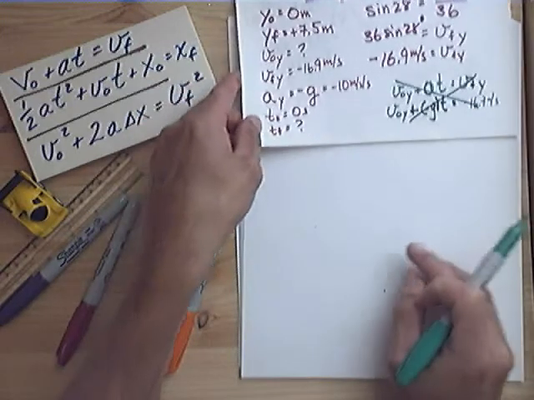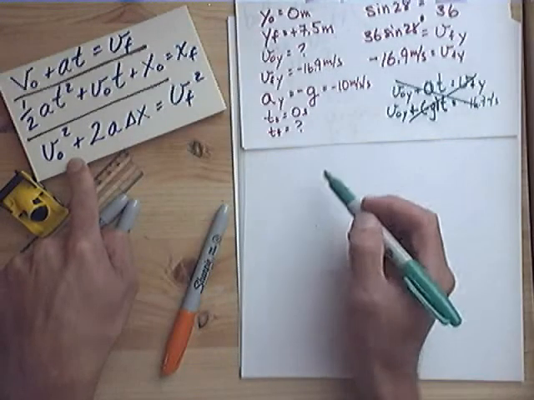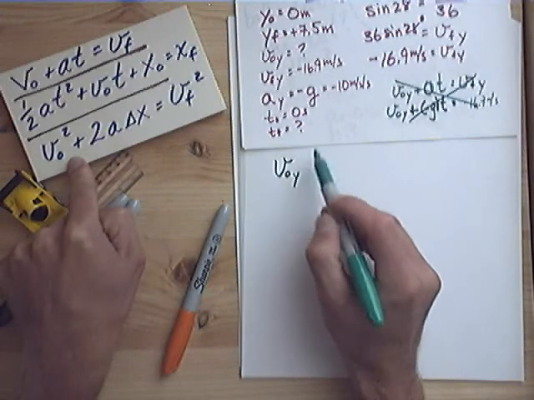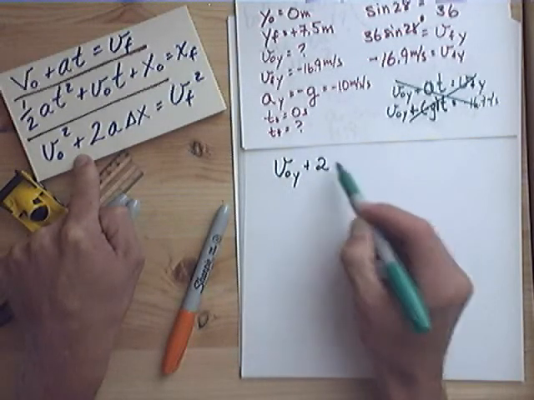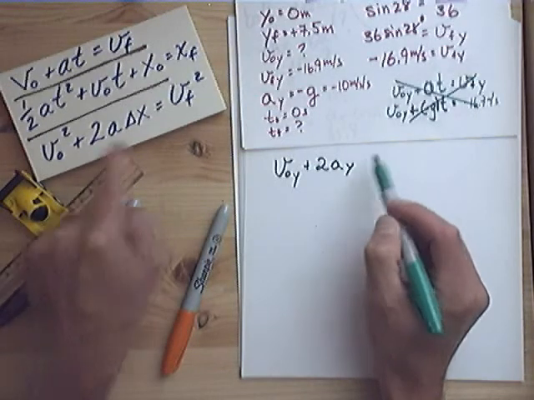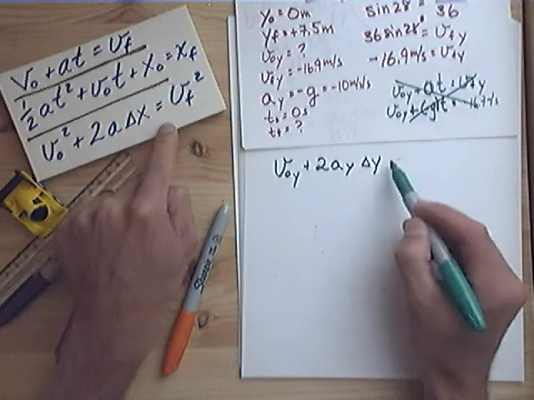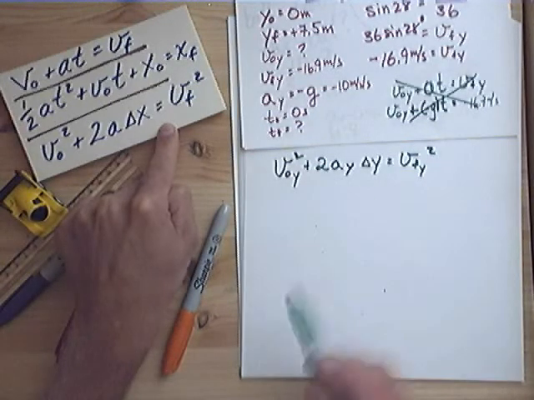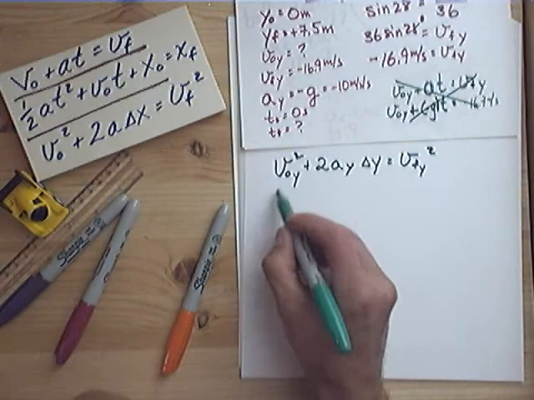Let's use this one. So, v initial in the y direction squared plus 2 times my acceleration in the y direction times my delta y is going to give me my velocity final in the y direction squared. This one needs to be squared as well. So, here we go.